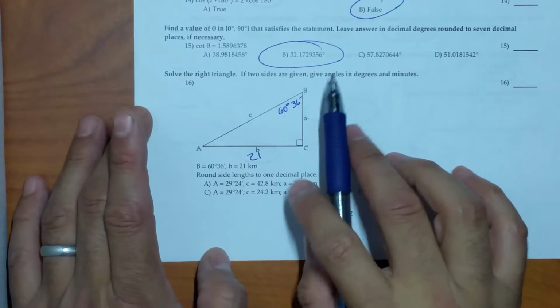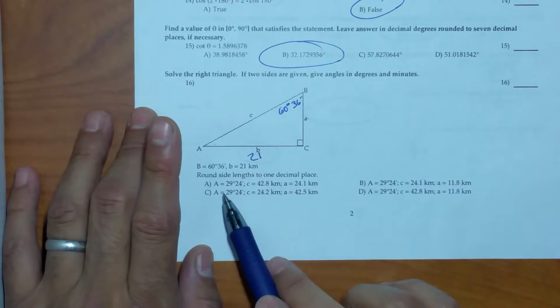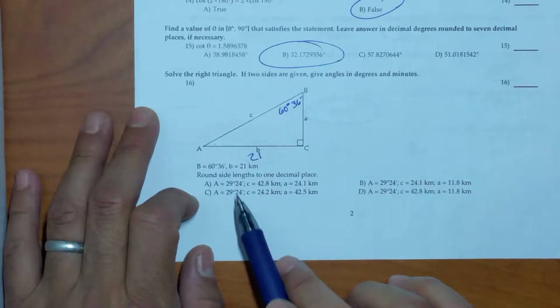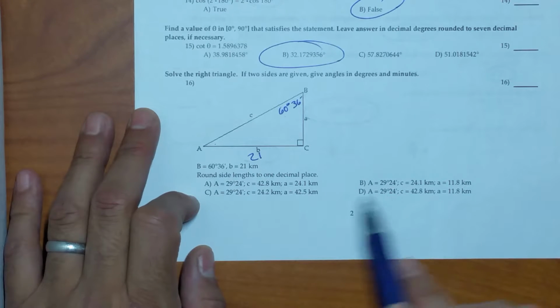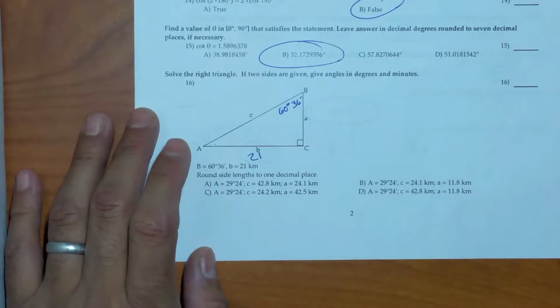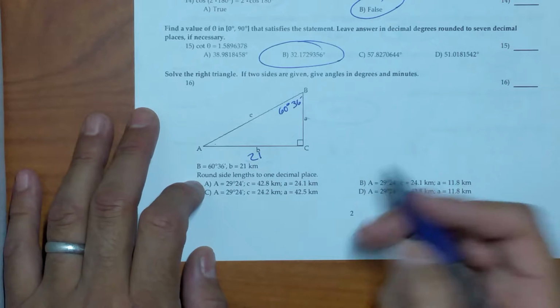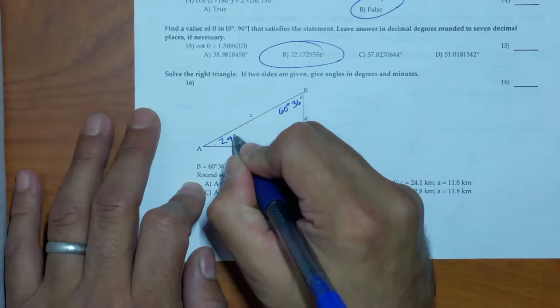Okay, so now I'm going to show you a trick here. If it's multiple choice, that, and that, are they all the same? Yeah. So, since they're all the same, it's going to make it really easy. So what's my angle going to be? 29 degrees, 24 minutes.